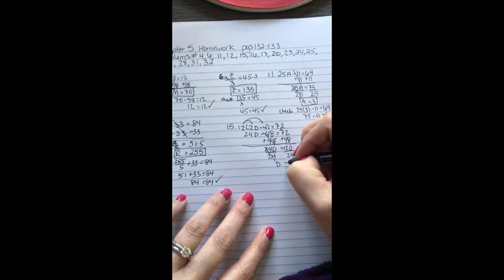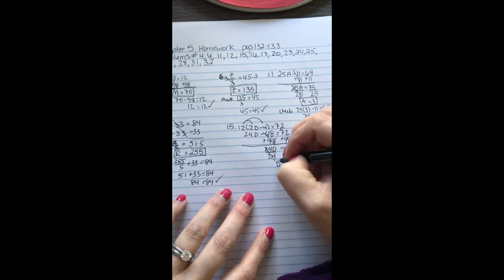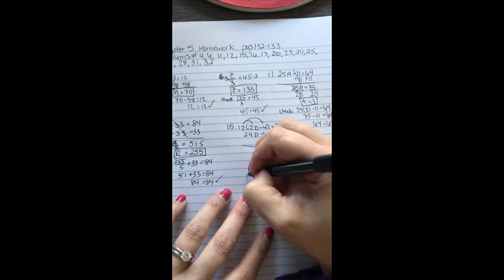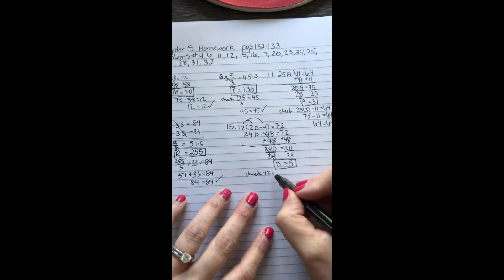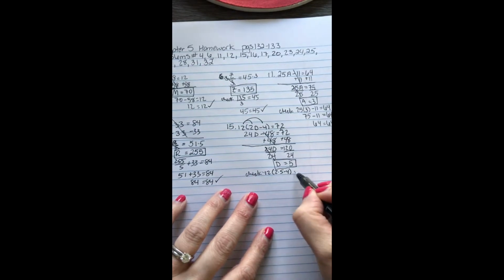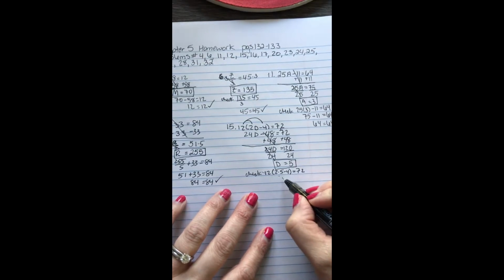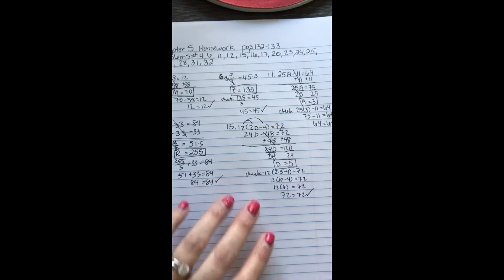Double check my math here. d equals 5. Check my work. 12 times the quantity 2 times 5 minus 4 equals 72. 2 times 5 is 10. I'll just rewrite this so you can see. 72 equals 72. We are good.